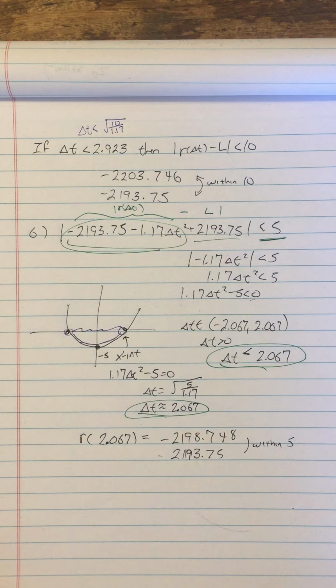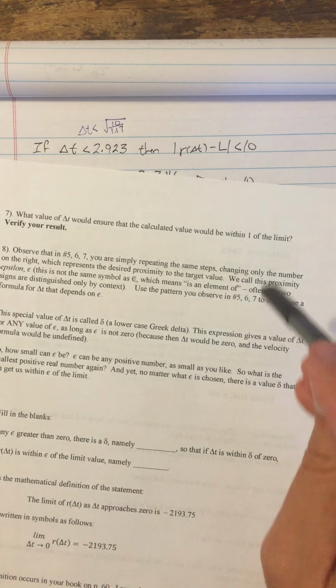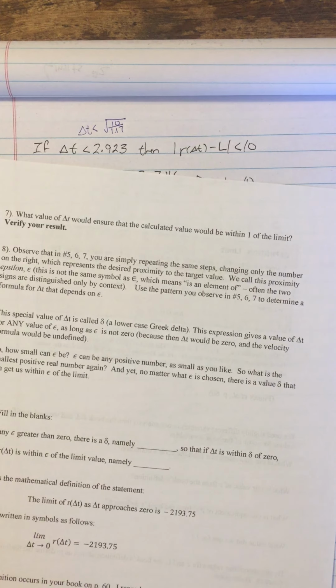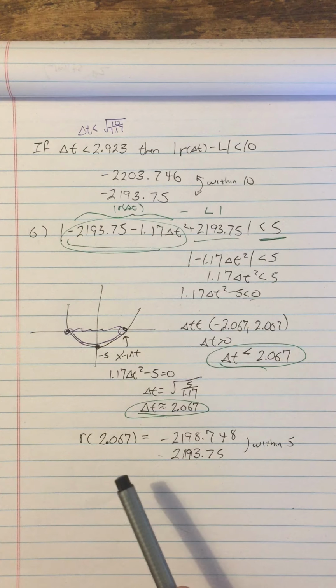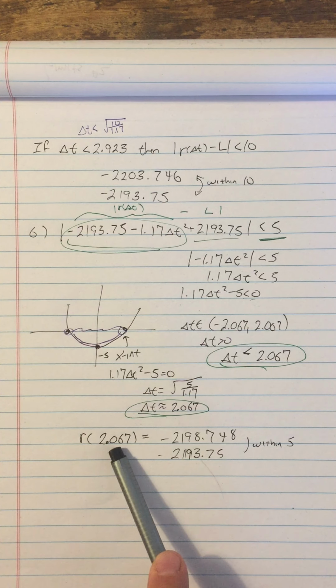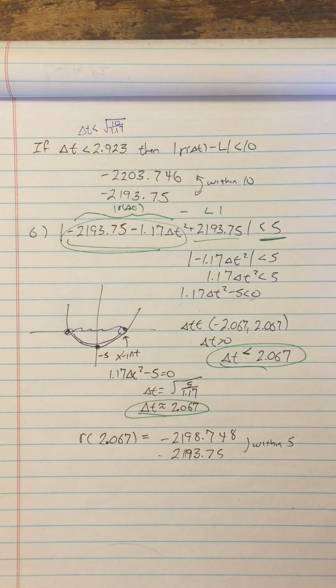Now we're just going to continue this. What if we want to be within 1 of the limit? What if we want to be within 0.1 of the limit? What if we want to be within 0.01 of the limit? We can always find a value of delta t that is going to get us within the prescribed amount of the limit. And that is the definition of what a limit is, which we will explore next.